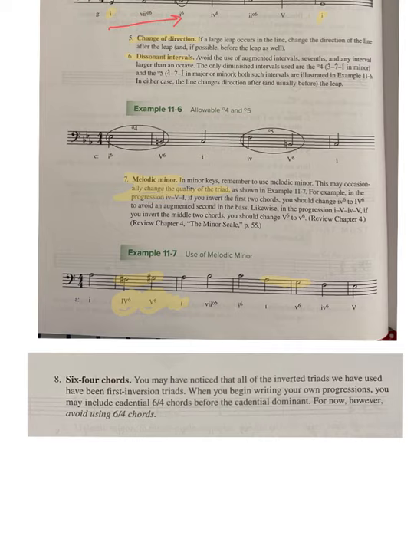Likewise, here at the end, the progression 1, 5, 4, 5, 1, 5, 4, 5 there. If you invert the two middle chords, you should change this 5, 6 here to a minor 5. Usually we have a major 5 when we're in a minor key, but in this case we're lowering that seventh, and so therefore that becomes minor again. Let me just play example 11-7 so you can hear how this sounds. We're in the key of A minor.